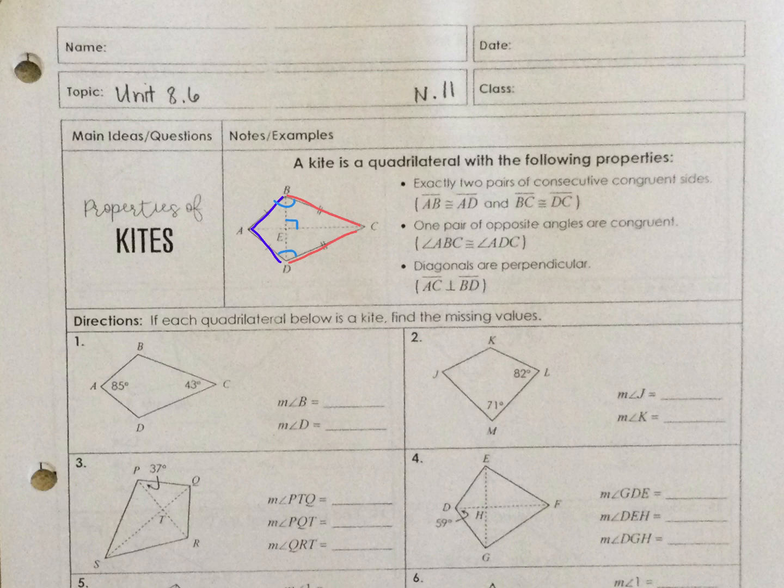And this line, this line that's cutting down the middle, cuts these angles in half. Okay? So let's use all that. We also know that a quadrilateral equals 360 degrees. So let's use all that information to solve number 1.